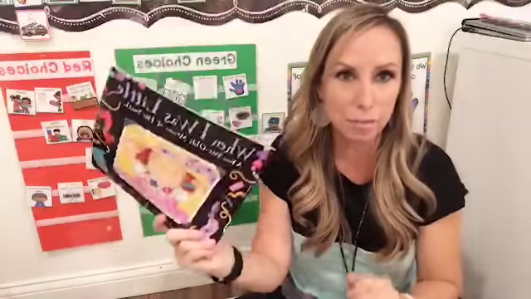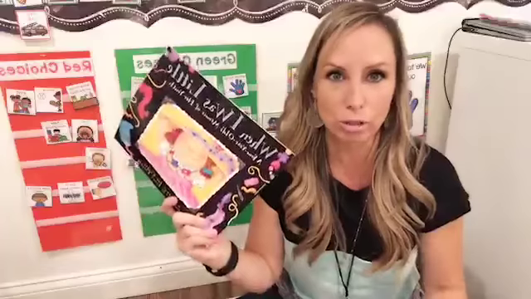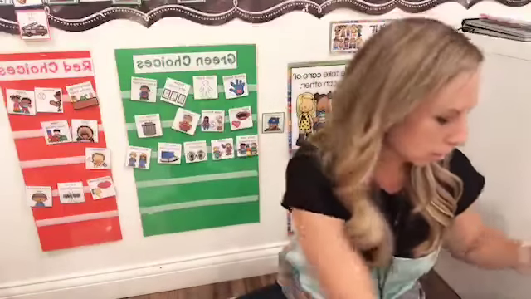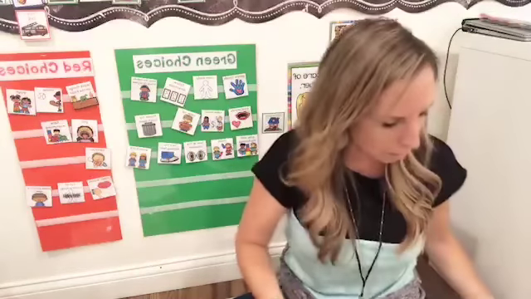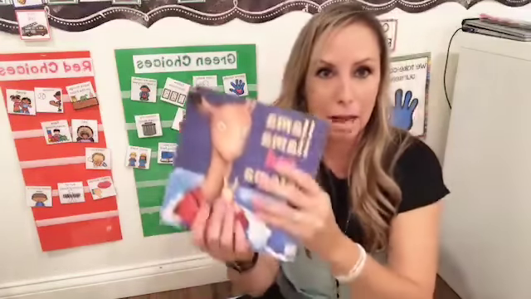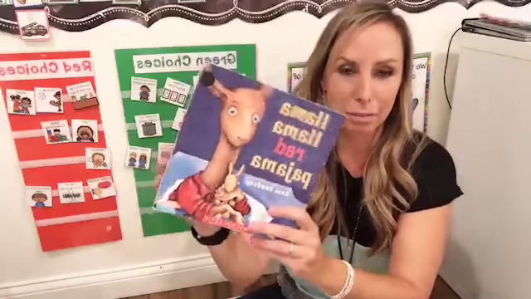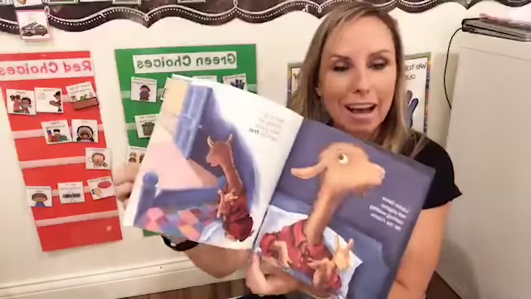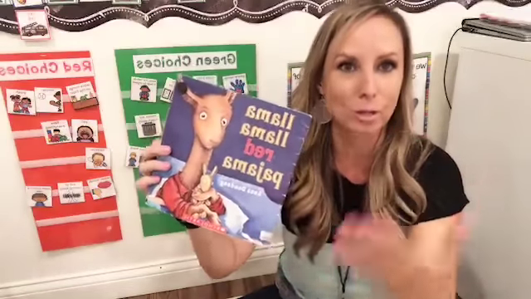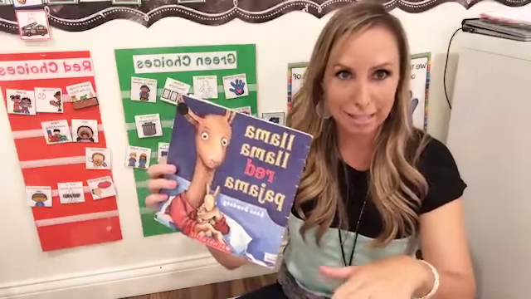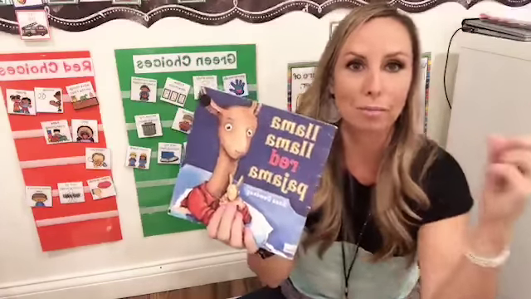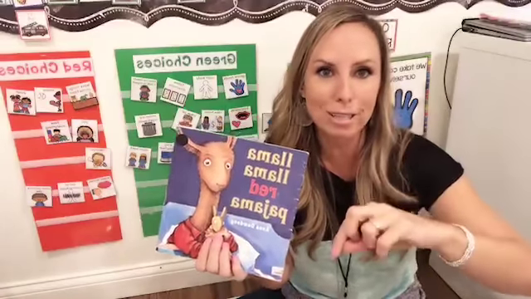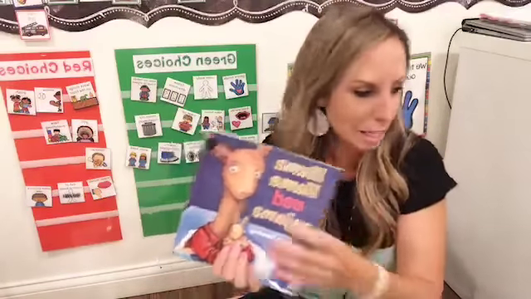So you can use any book that you're reading. It doesn't have to be a social emotional book. You can use any book to reinforce your green choices. I know somebody mentioned Llama Llama books. I saw in the comments. I do love Llama Llama books. So Llama Llama Red Pajama. It talks about how he basically has a temper tantrum at night before he goes to bed, and then he makes a green choice and goes to bed. He has a calm body, he closes his eyes, and he has a quiet voice. So you can talk about how he makes red choices but then turns it around, and what green choices he makes at the end so he can have a great night's sleep.